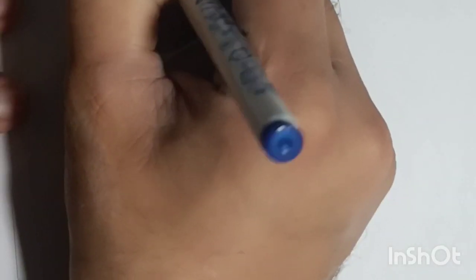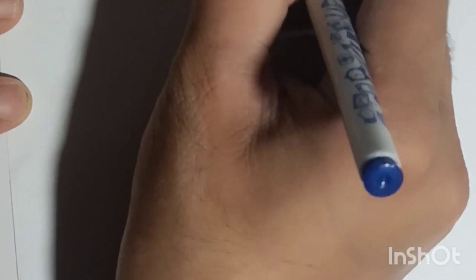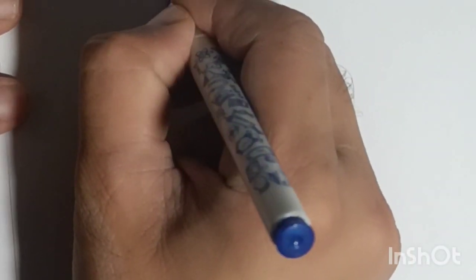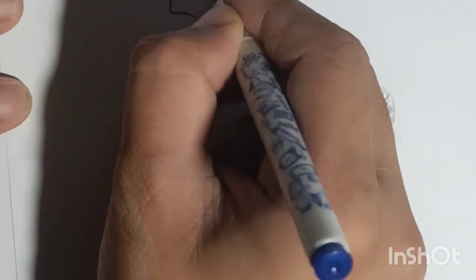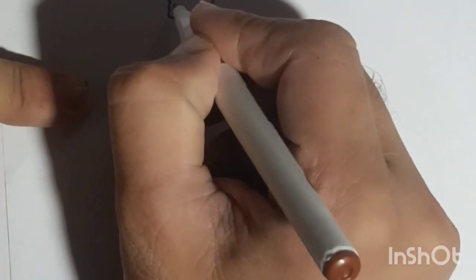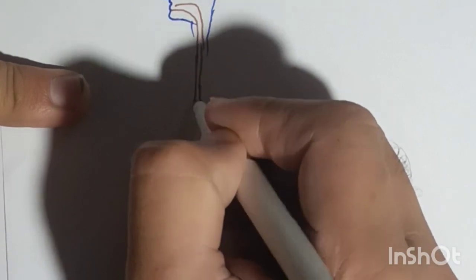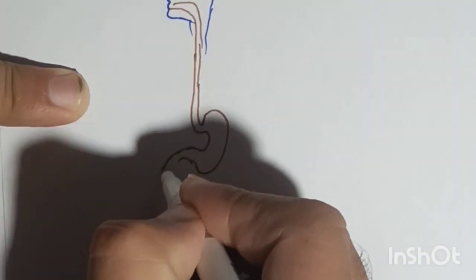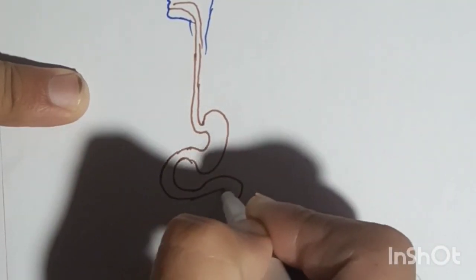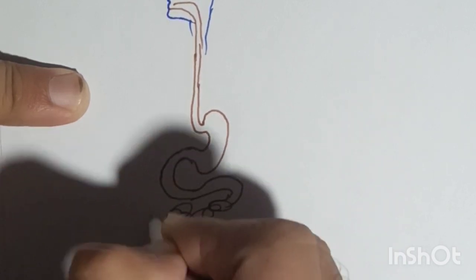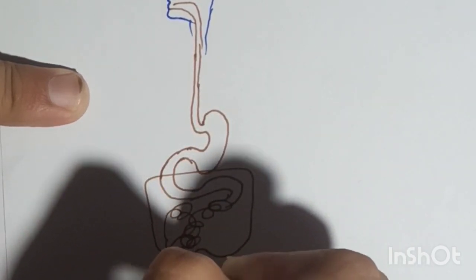So in this video we will explain the general principle of gastrointestinal motility. So what is gastrointestinal motility? First of all, you can see here the mouth, esophagus, stomach, and the duodenum, small intestine, and then the large intestine, sigmoid, and colon.